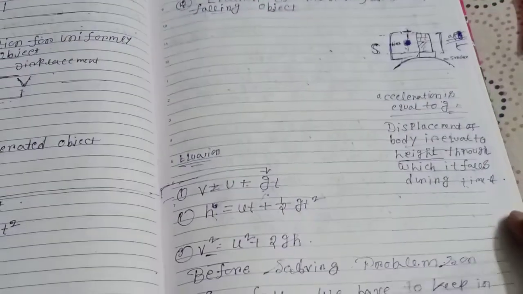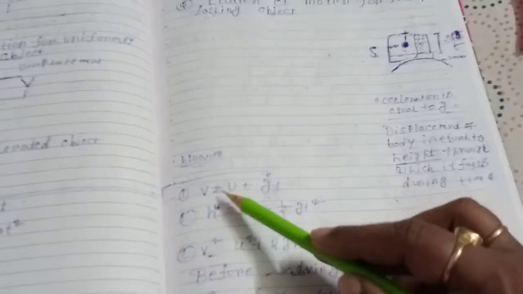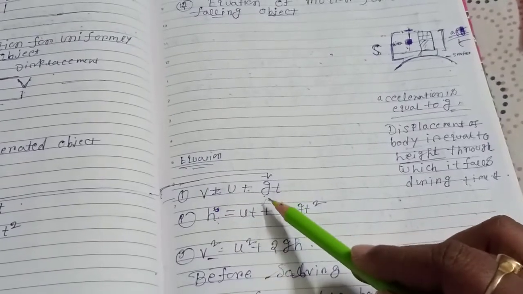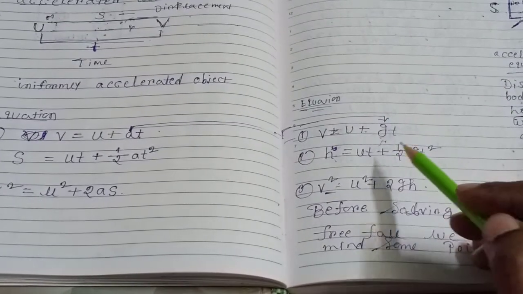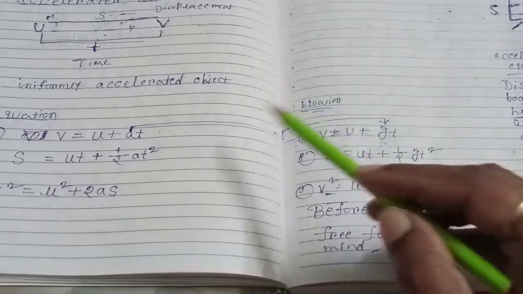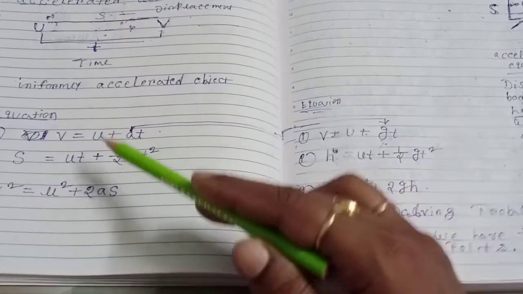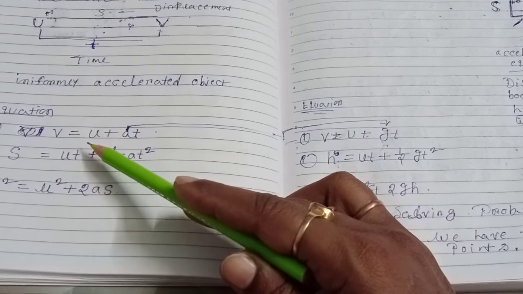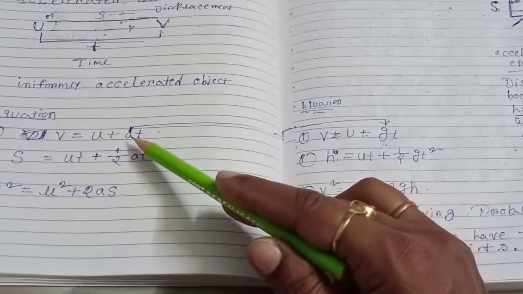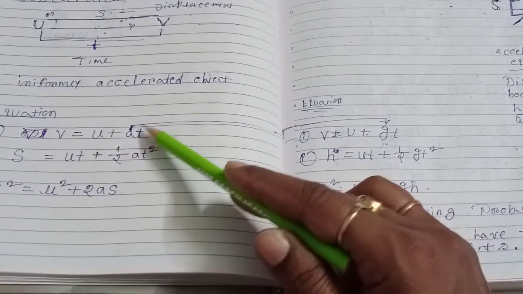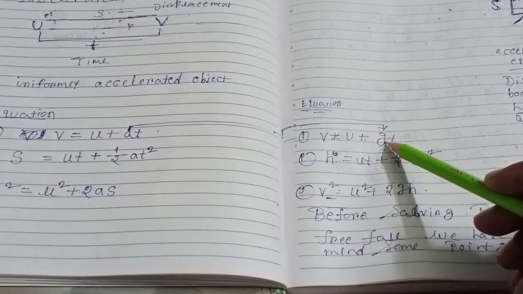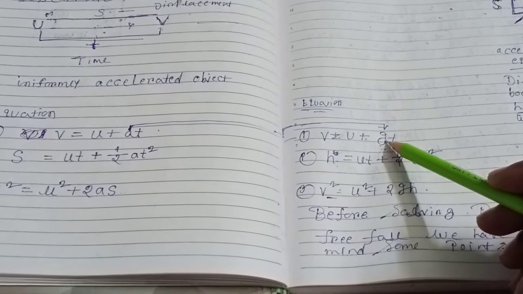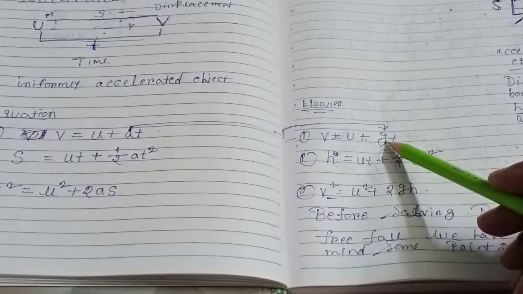The first equation is v equal to u plus gt. Comparing these two equations, the first equation was v equal to u plus at. In the second equation a will be changed into g, as we know during free fall the object's acceleration will be equal to g.